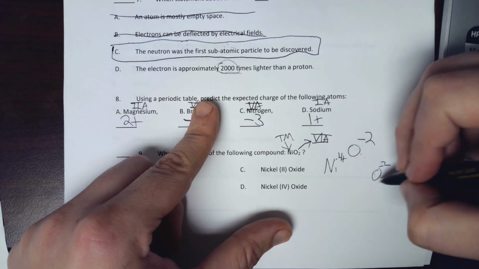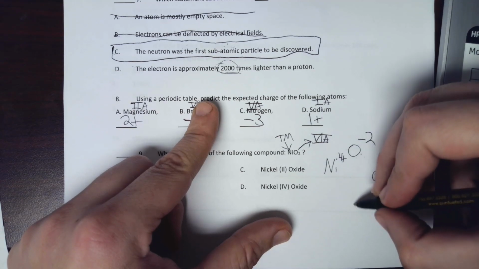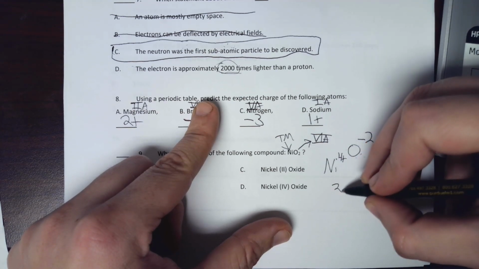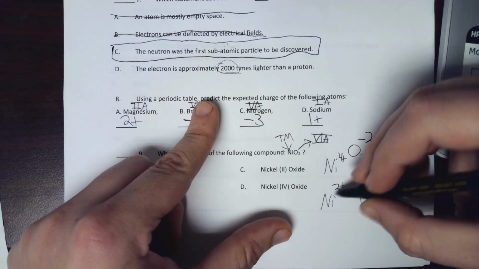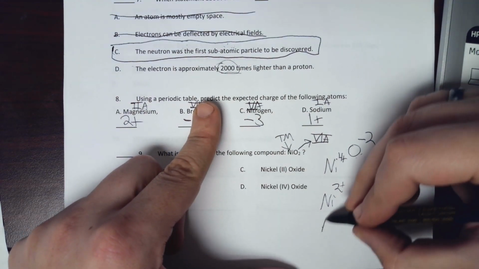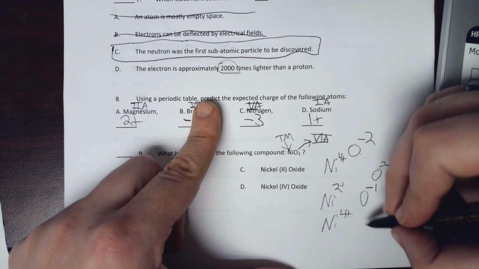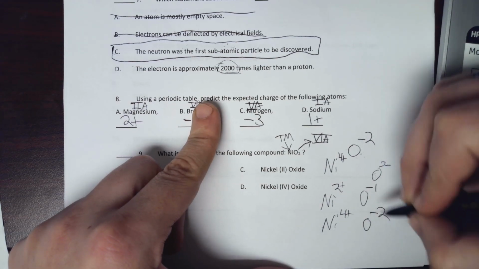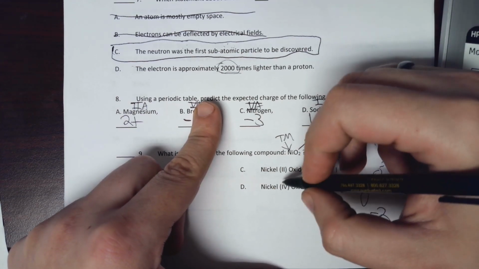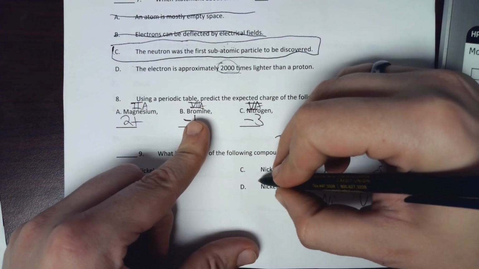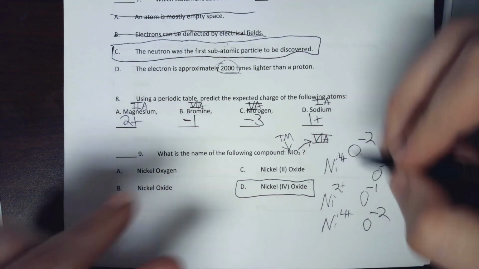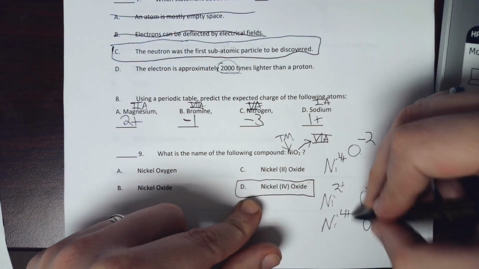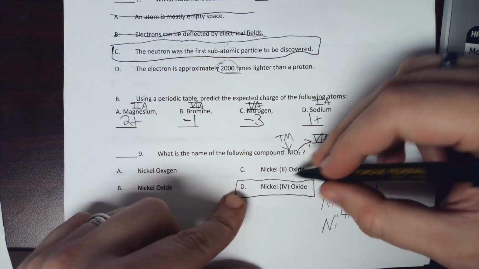So essentially if I draw those across, you'd have nickel 2 plus and oxygen 1 minus, but really we have to double those to nickel 4 plus and oxygen 2 minus. So the best answer is nickel 4 oxide. The nickel 4 refers to the charge of the nickel, not the number of atoms.